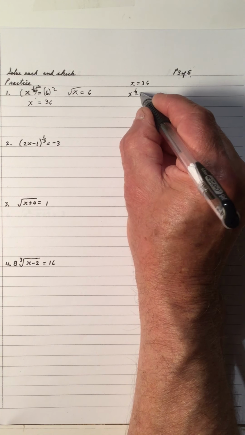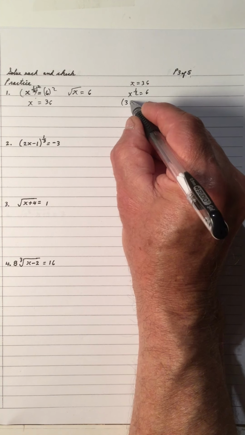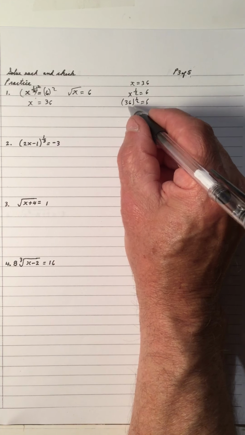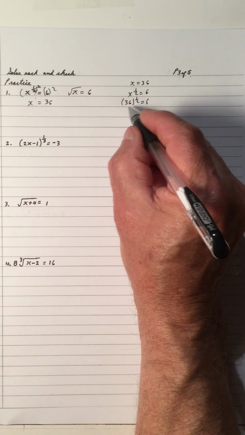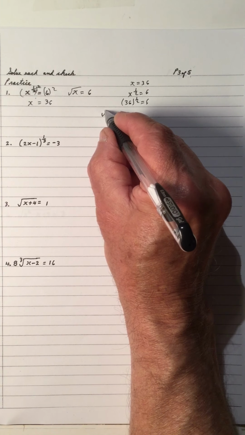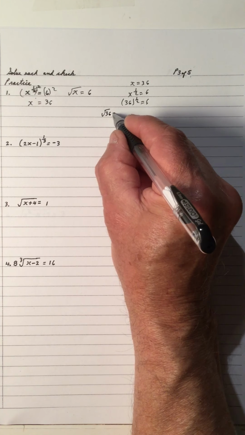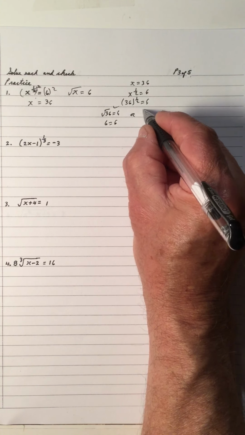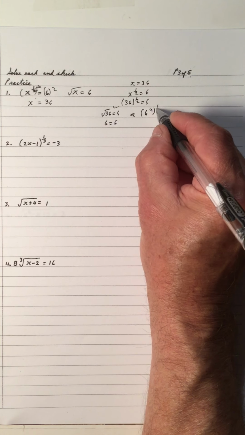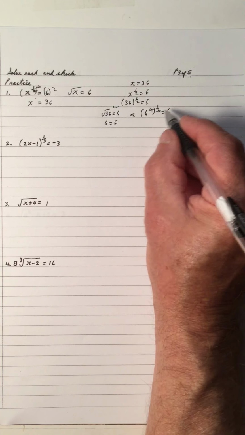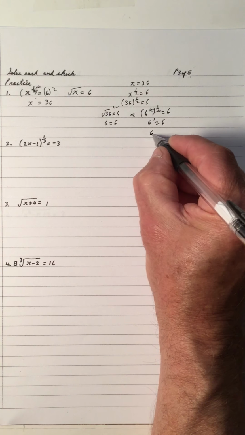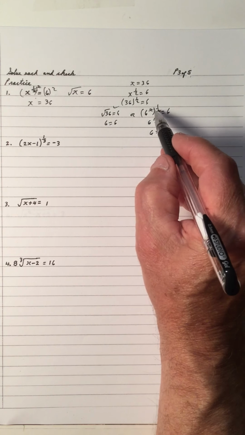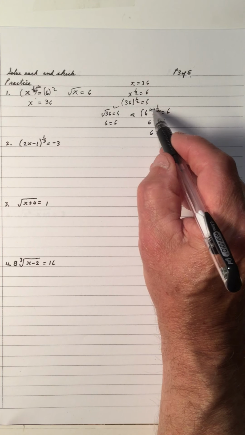So x to the half equals 6. So x is 36. And we can go square root of 36 or 6 squared, whatever way you want. You could go square root of 36 equals 6. 6 equals 6, okay. Or you could go 36 is 6 squared, to the half equals 6. 2's cancel. 6 to the 1 equals 6. 6 equals 6. So it's your choice to do square root of 36 to get 6, or raise the 36 to the square power and cancel.